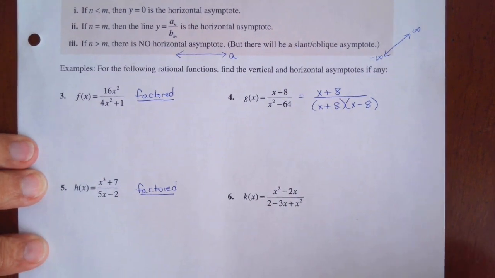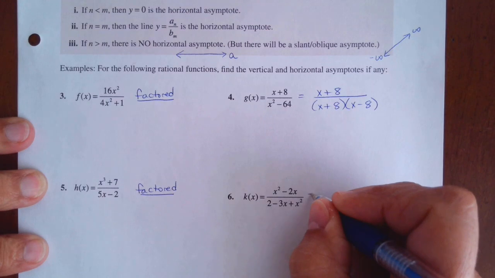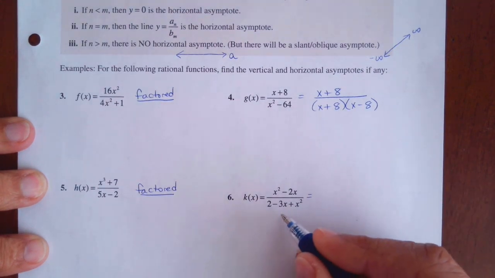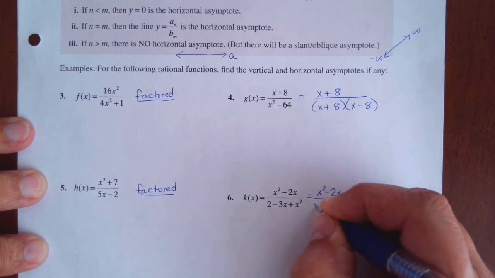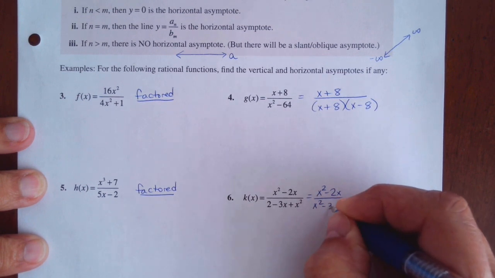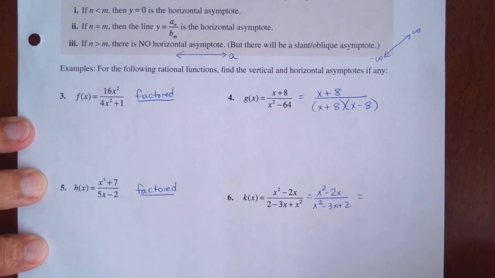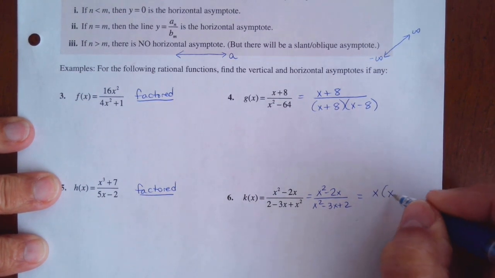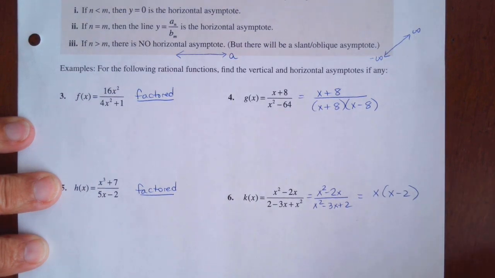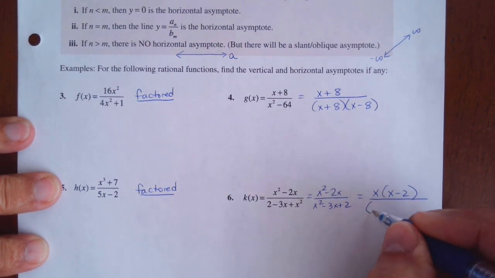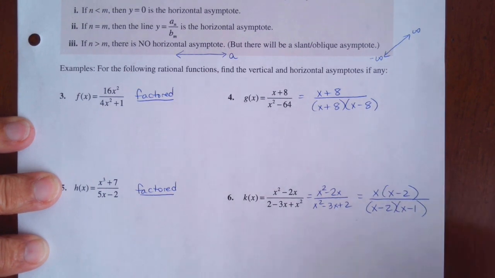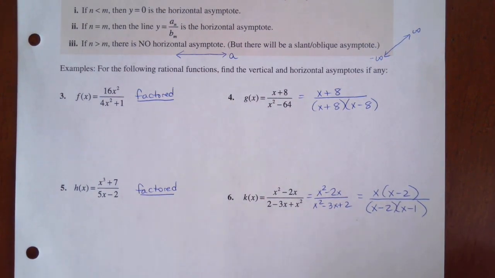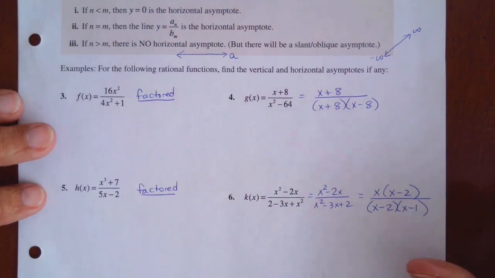And number 6, I'm going to rearrange the bottom so that it's in the right order first, and then I'll factor. So this is x squared minus 3x plus 2 in the bottom. I put it in descending order. And now I can factor an x out of the top, which leaves me x minus 2. The bottom factors into 2 binomials, x minus 2 and x minus 1. All right, so I factored everything. Now I can go back and work my vertical asymptotes.